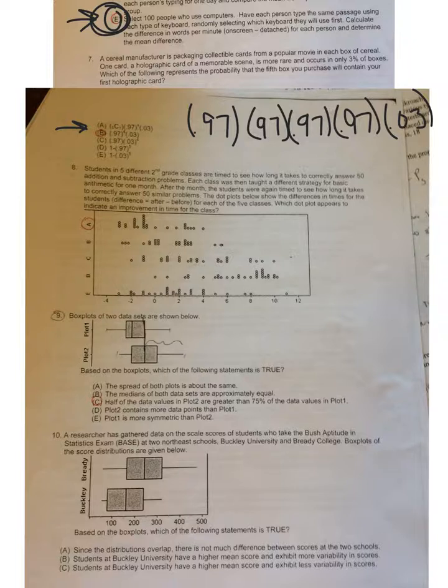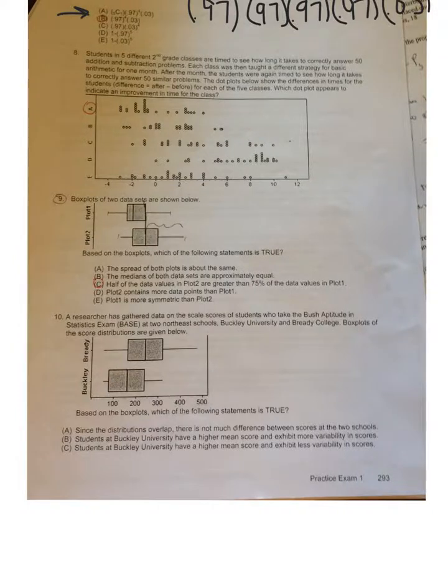Okay, let's look at number 8. Okay, so one of the keys here is that they are timing these kids on taking this test. And what they do is the time it takes after versus the time it takes before. So you would think that it would take longer before and then after. That's for a success, right? They get better at it afterwards, they're faster.